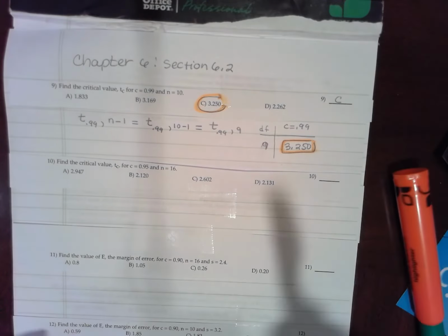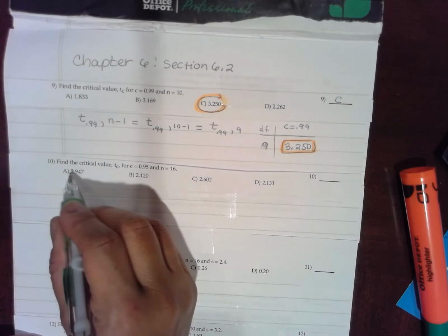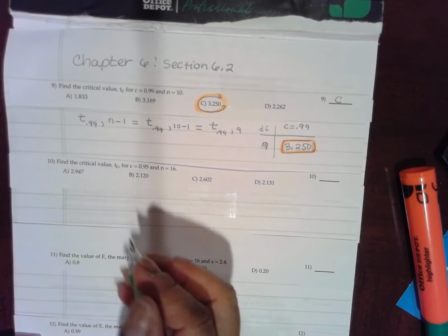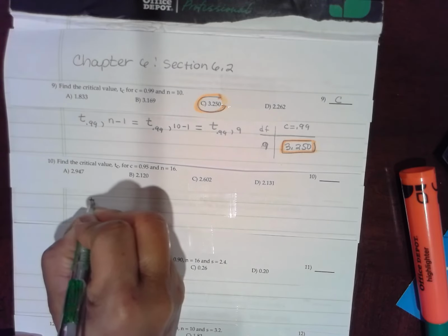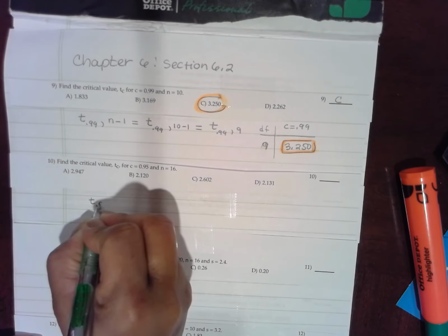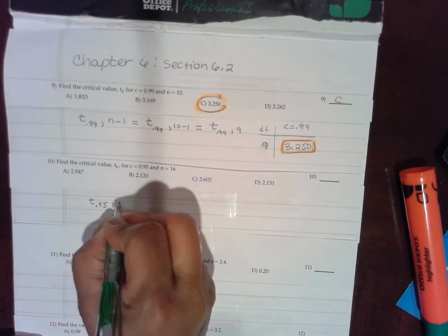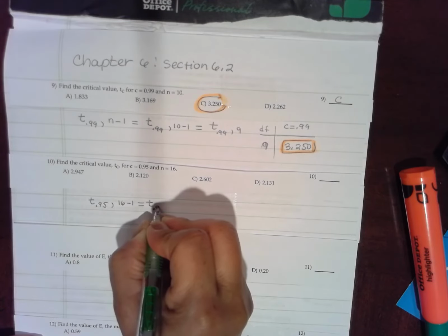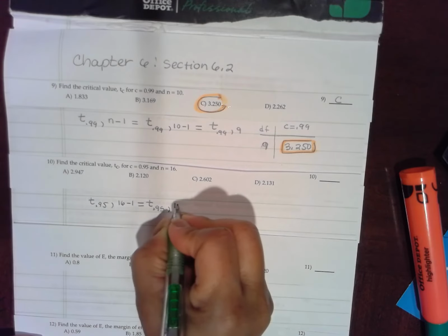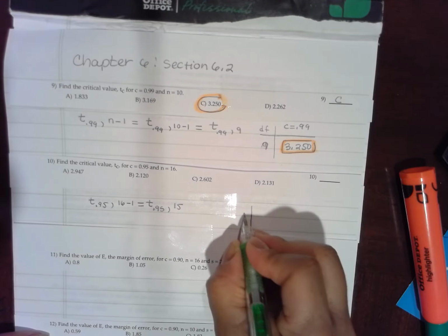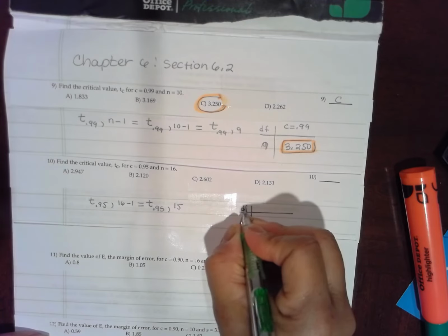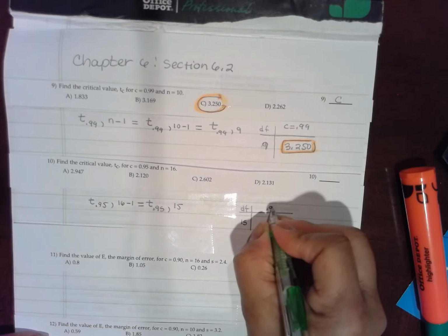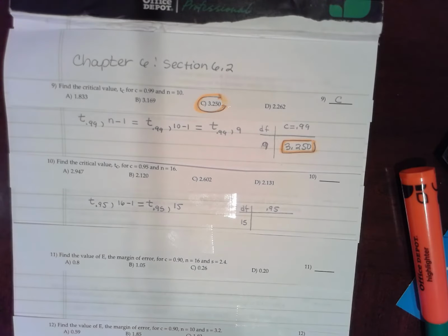The next question is asking you to find the t-score critical value, and the confidence is 0.95, sample size of 16. So you're looking for the t of 0.95, degrees of freedom 16 minus 1. So we're looking for the t value 0.95 and 15. In the t table, the degrees of freedom are going to be 15, and then you find the confidence of 0.95 in the table.